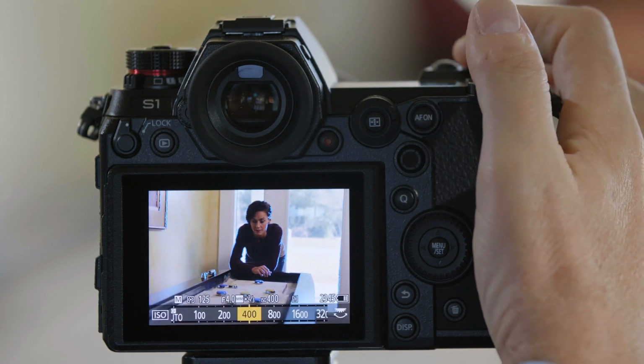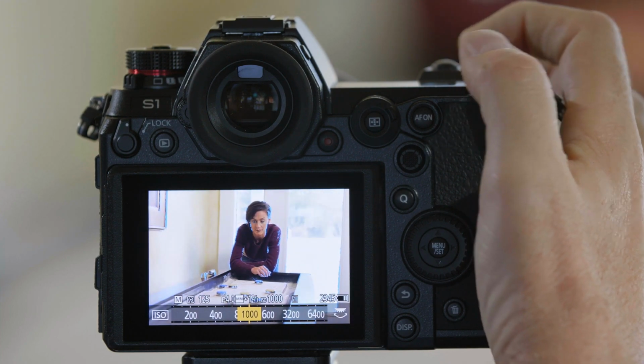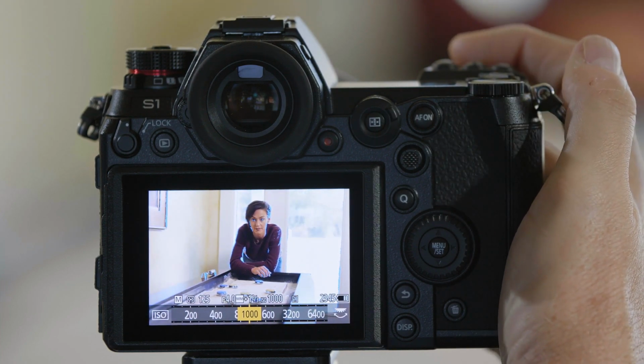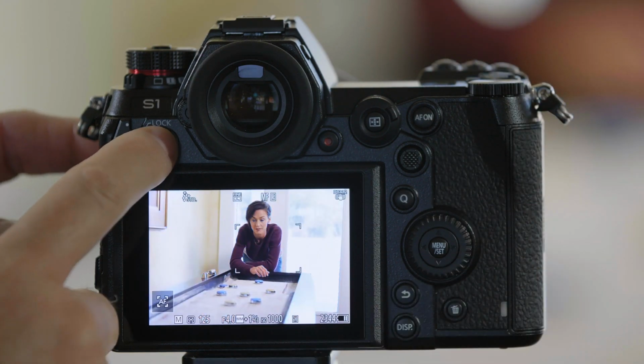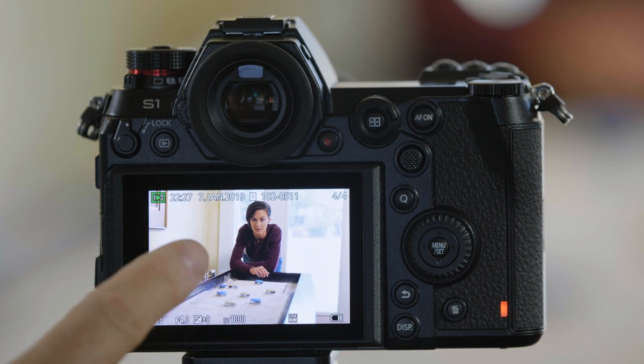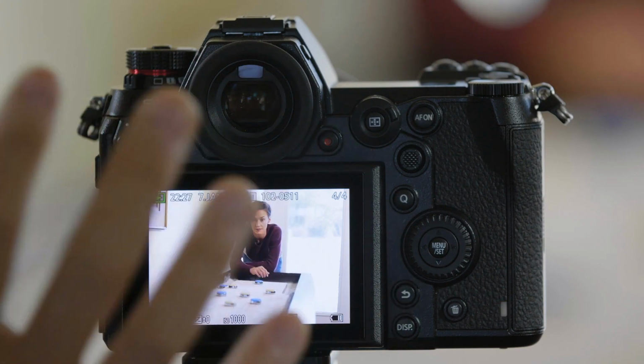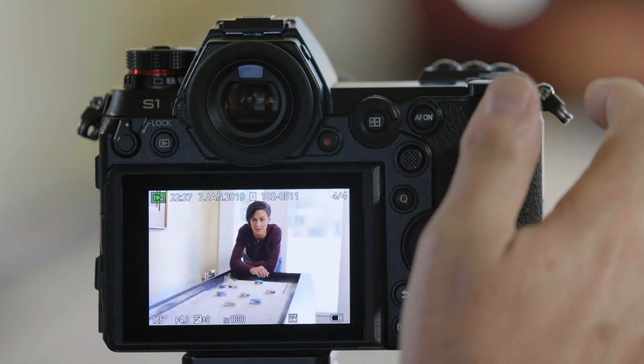In fact, let me make my exposure look how I would like it to look here. So now I'm going to take the picture. We can see it looks normal on the back of the screen. With Constant Preview on, now I see the picture live. I see the exposure live just as I want it to look.